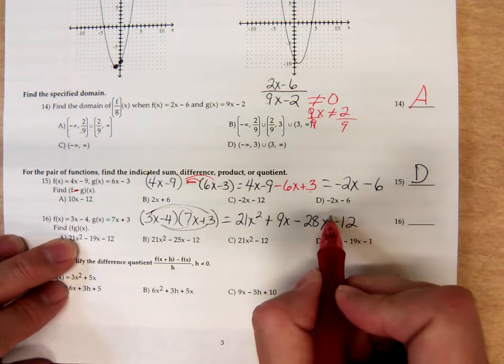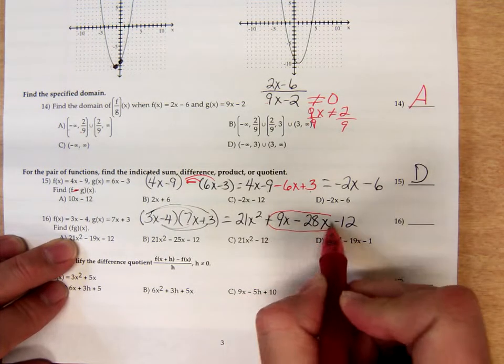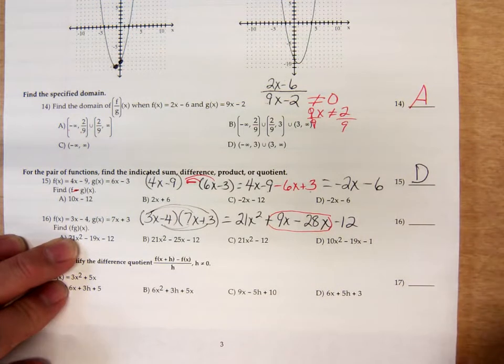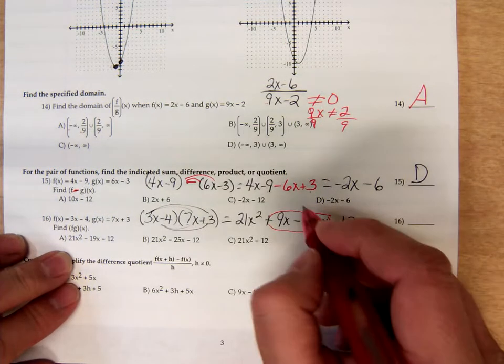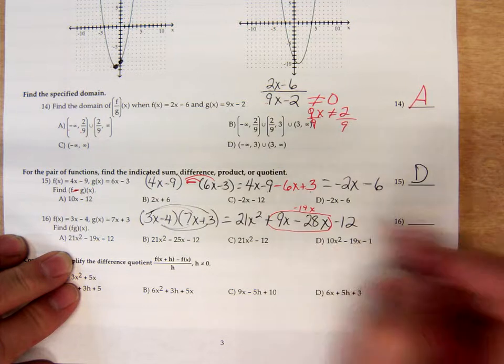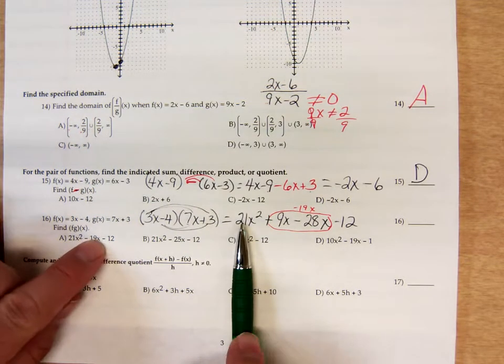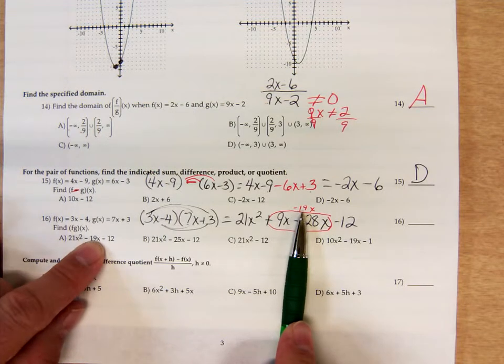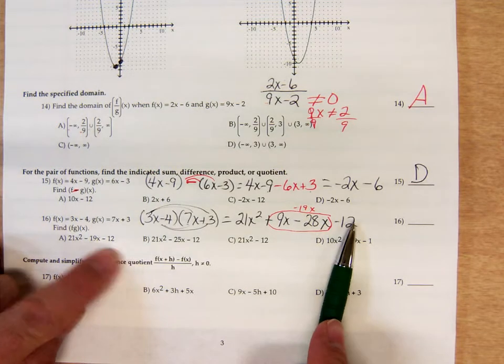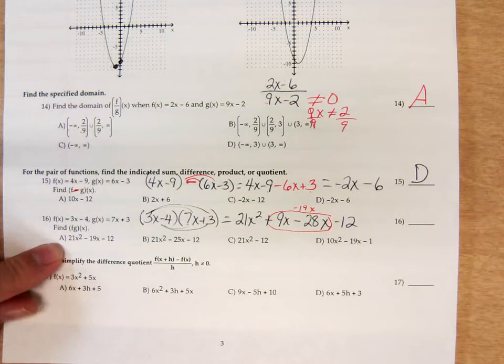Combine that 9x minus 28x. 9 minus 28, is that a negative 19x? So we have 21x squared minus 19x minus 12. I'm thinking that answer is answer choice A.